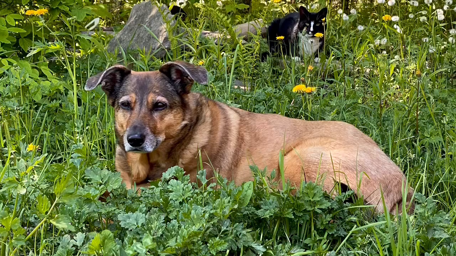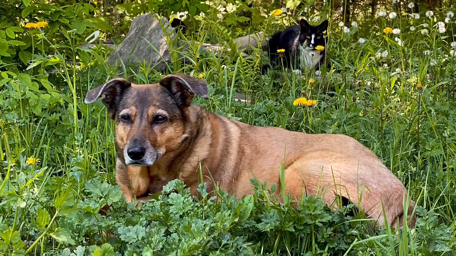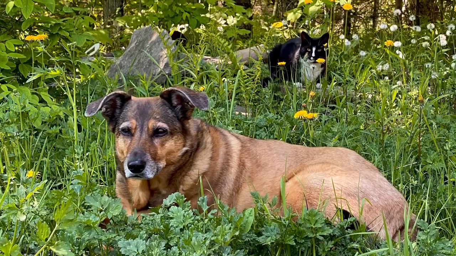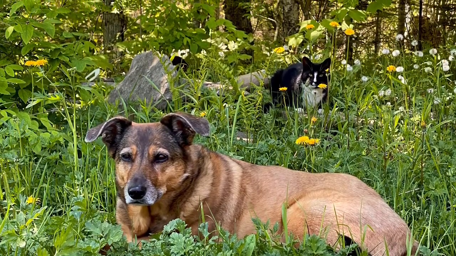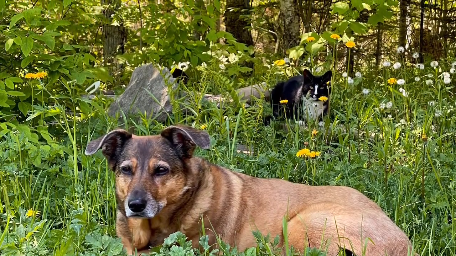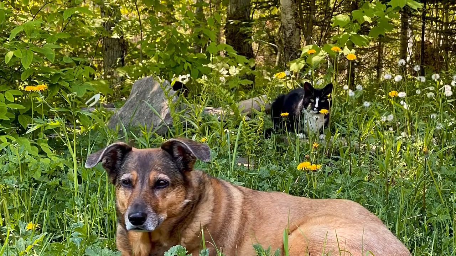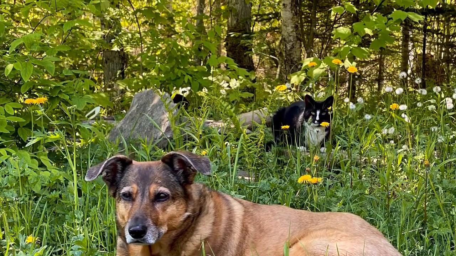Here's another example where I've actually kind of used two midgrounds. So the foreground in this, to me, is the tall grass. The midground is sort of split between where the dog is and where the cat is, and then the background is the forest behind them.